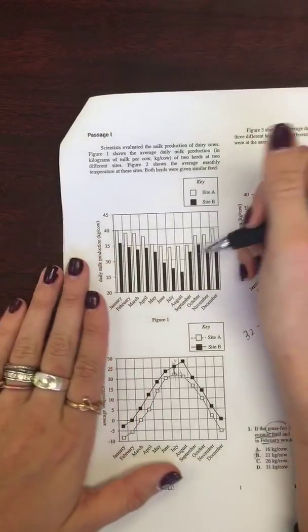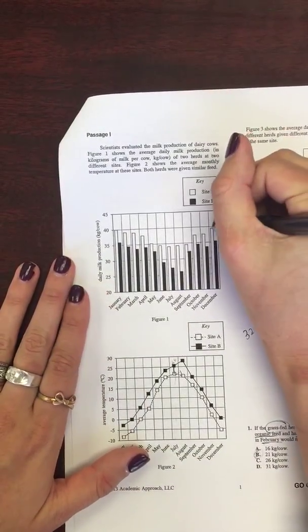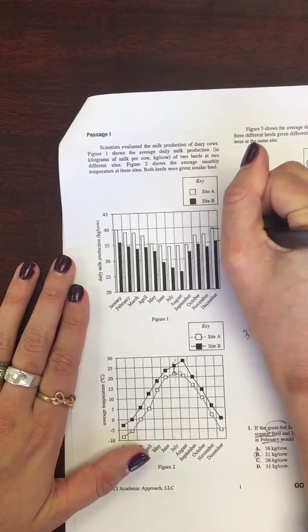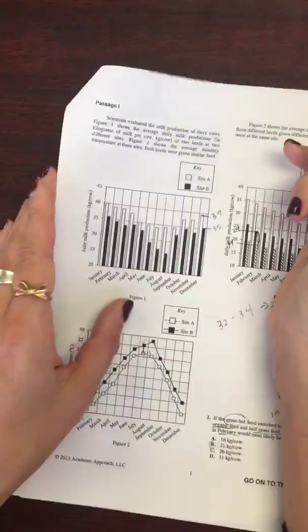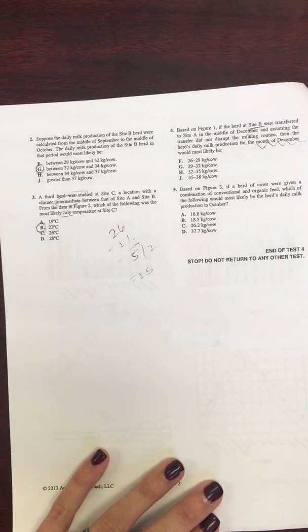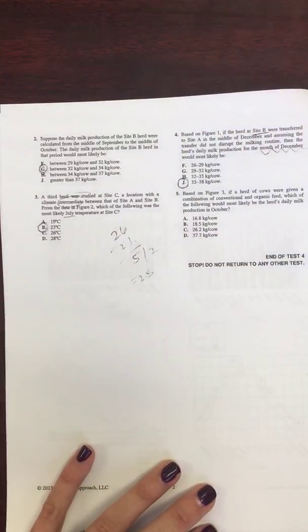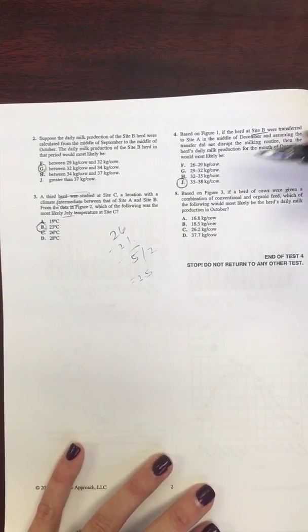Site A and Site B, we find December. This is like 39, that's like 35 point something, maybe 36. And it switches to that site but doesn't disrupt the milk. So we're going to pick this one because it's in between those two values.